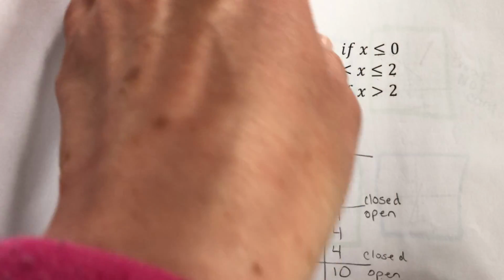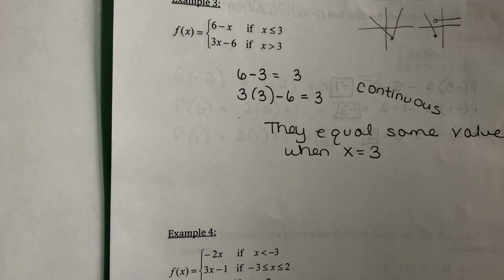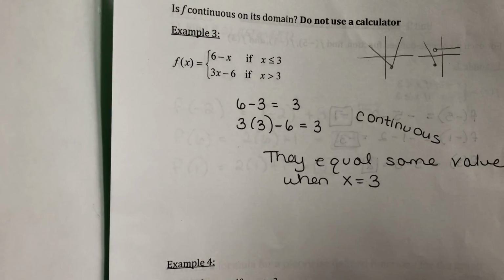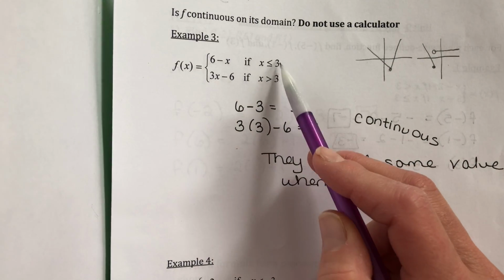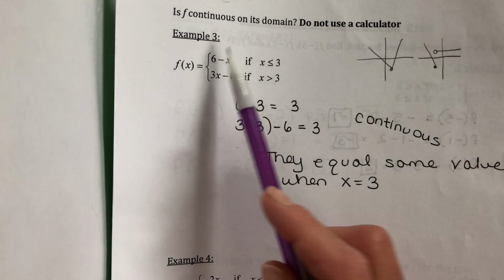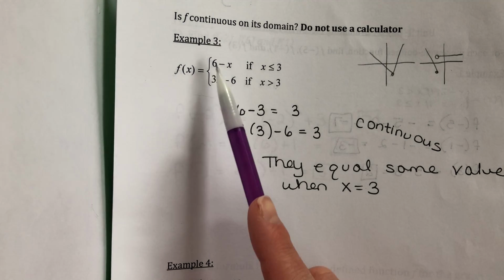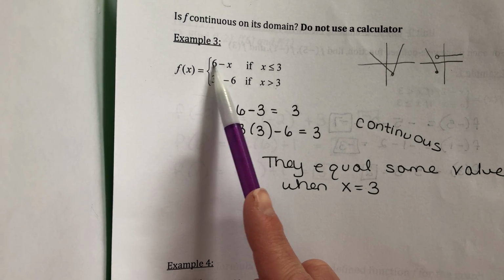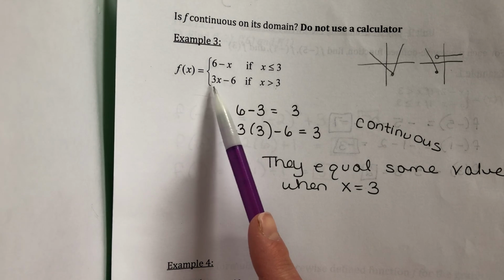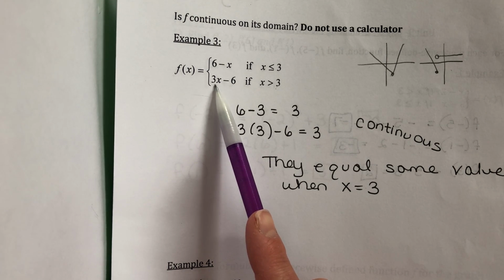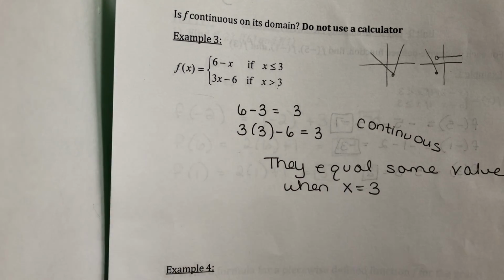They're not the same. So in order to see if these two graphs are continuous, we're going to sub in the 3, that's the number they have in common here in the domain, into both equations, okay? And so when I sub that in over here, 6 minus 3 is 3, and over here, I also get 3. Therefore, they're continuous.